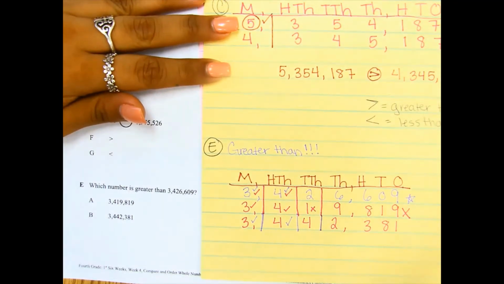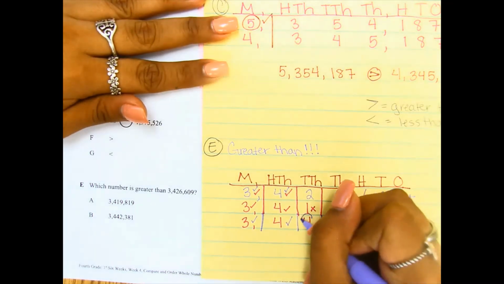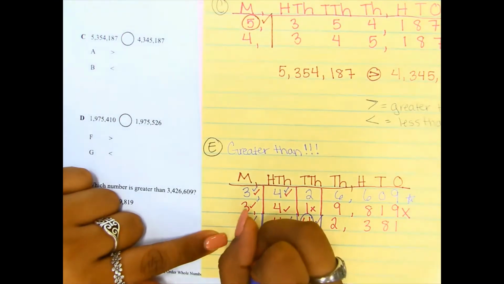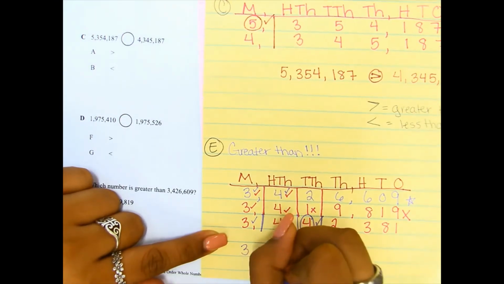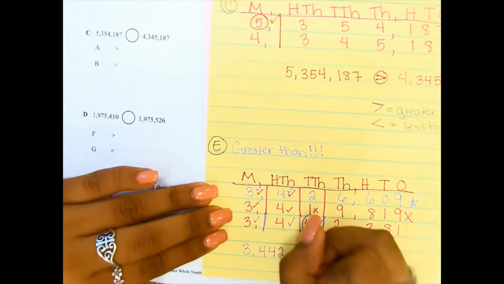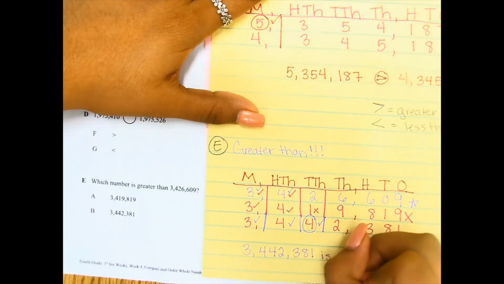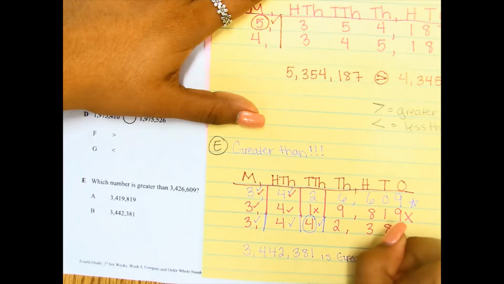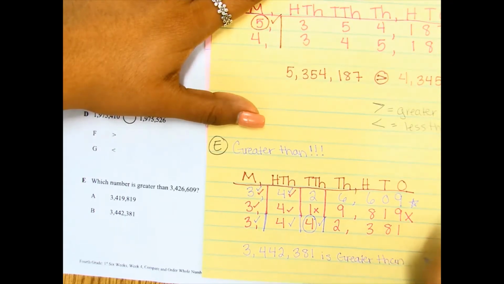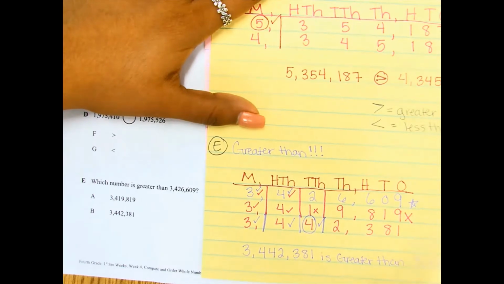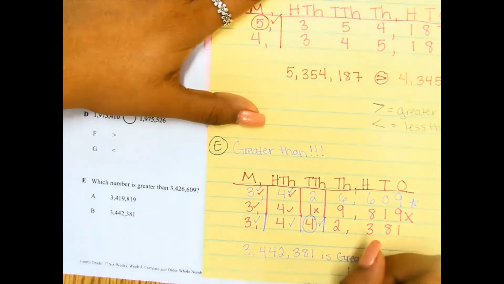Which one is greater in my thousands place? 2 or 4? Exactly, my 4. This is greater. So out of my two answer choices, I know that 3,442,381 is greater than 3,426,609. So this one would be letter B. B would be my answer.